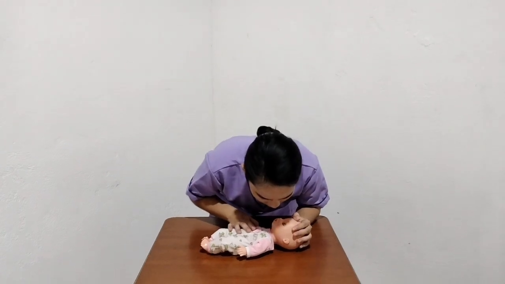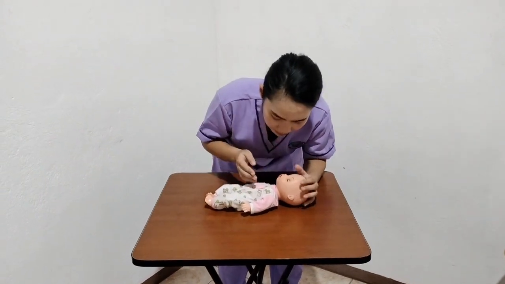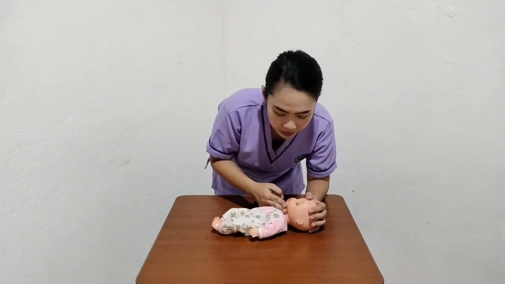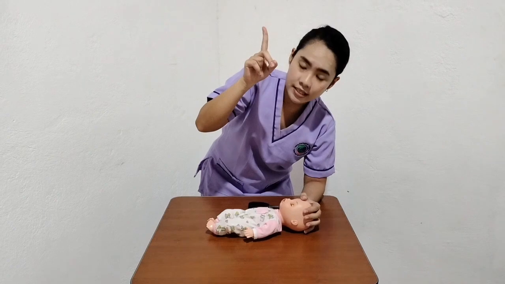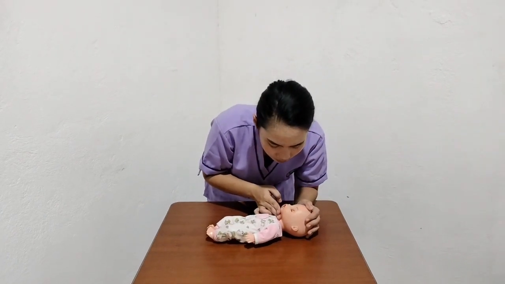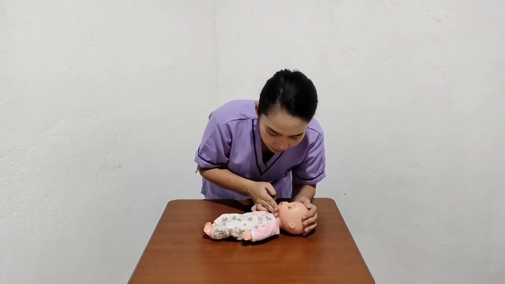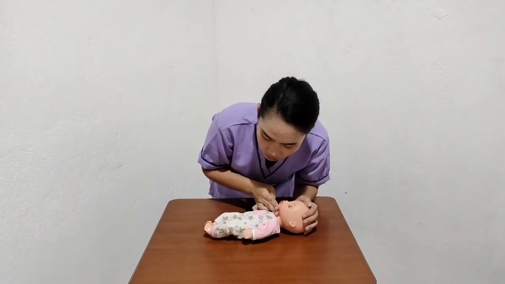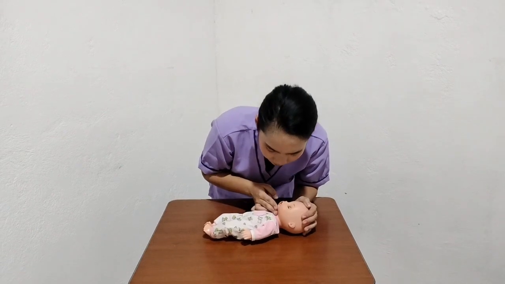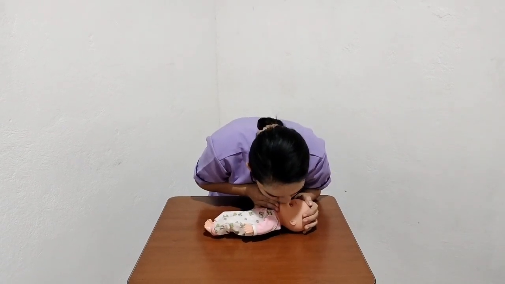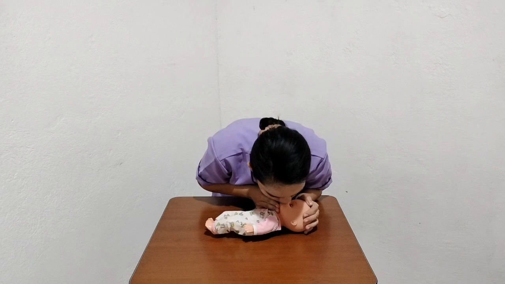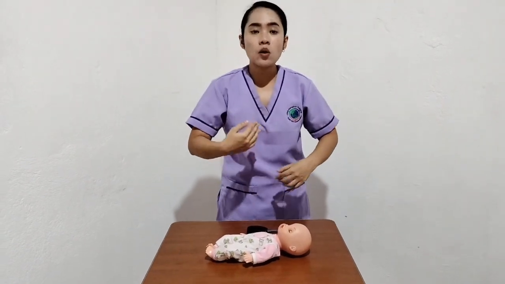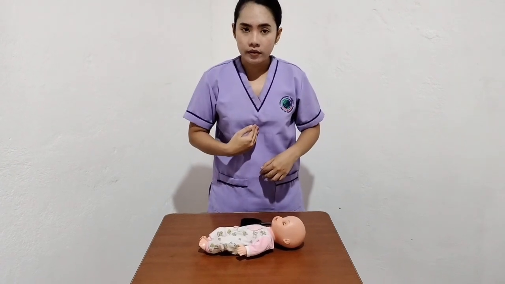So, you need to hold the baby's forehead and use your fingers in lifting the baby's chin upward to the ceiling. And then, do the breathing. You need to make sure while blowing, the baby's chest is also moving upward, and also moving downward.